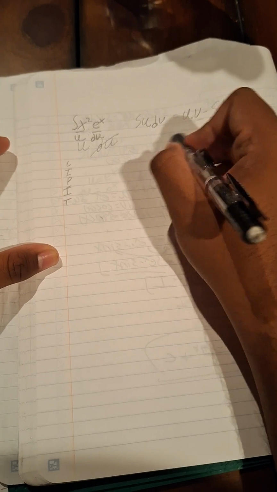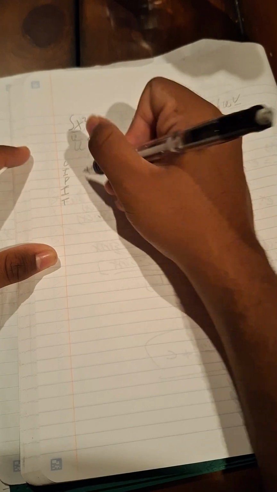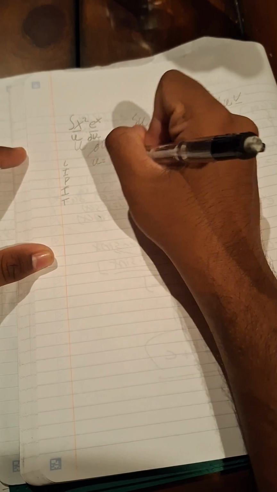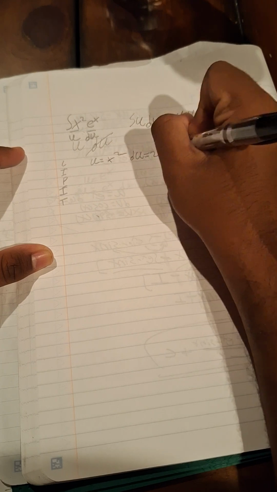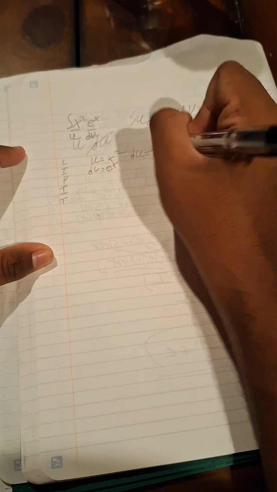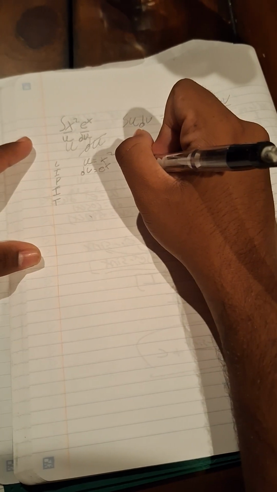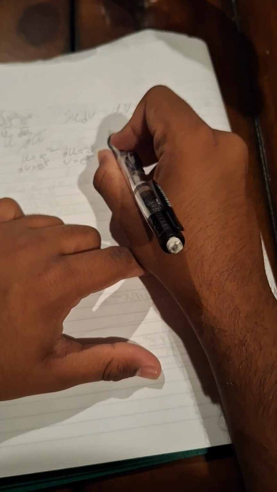So let's write our stuff down. u equals x squared, du equals 2x, dv equals e to the x. The integral of e to the x is just, guess what? e to the x. So let's plug into our formula.